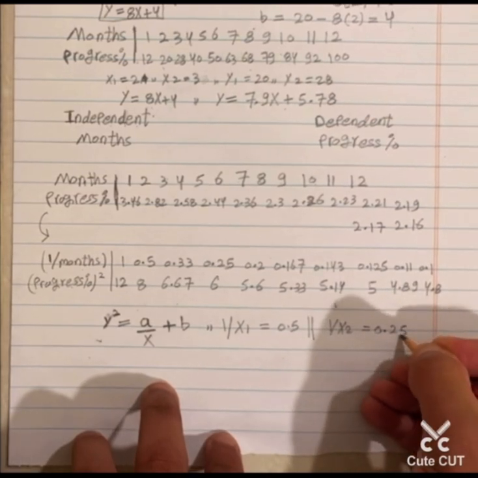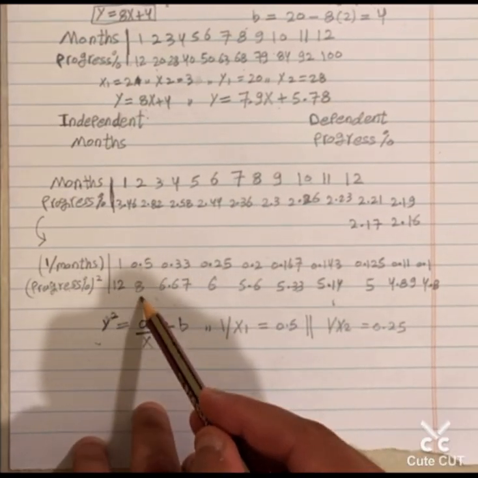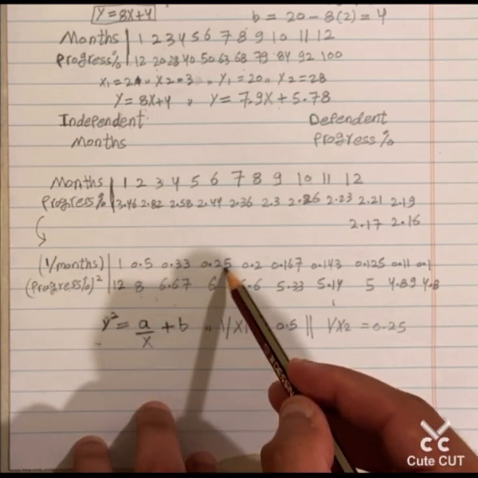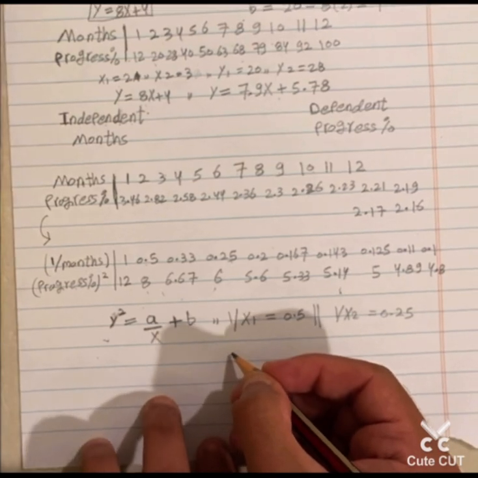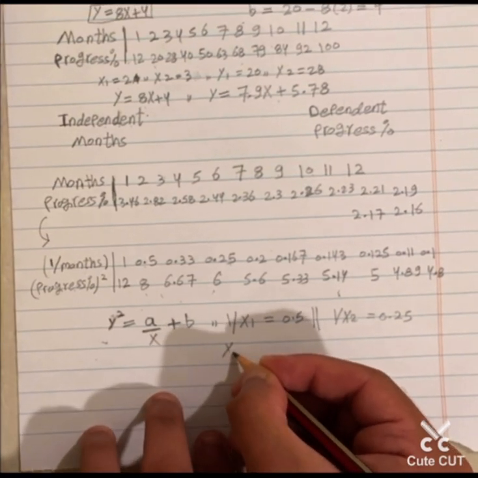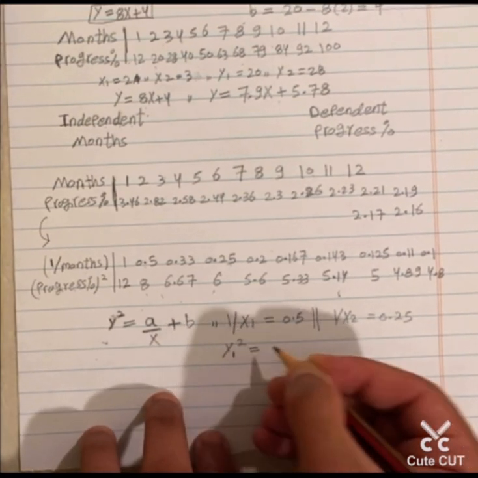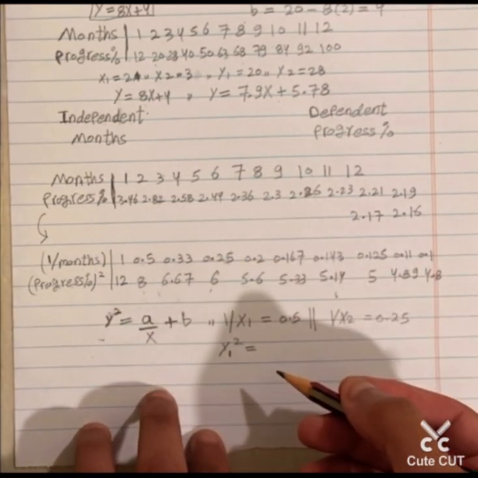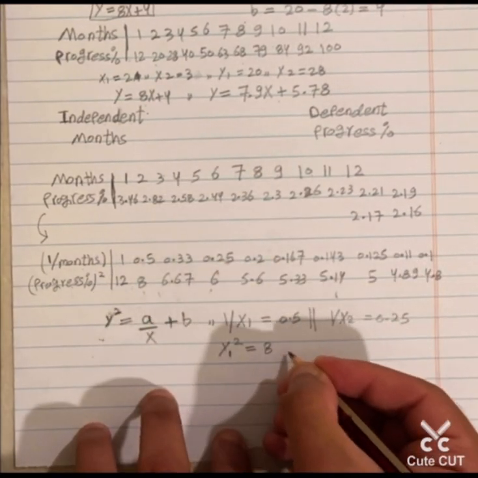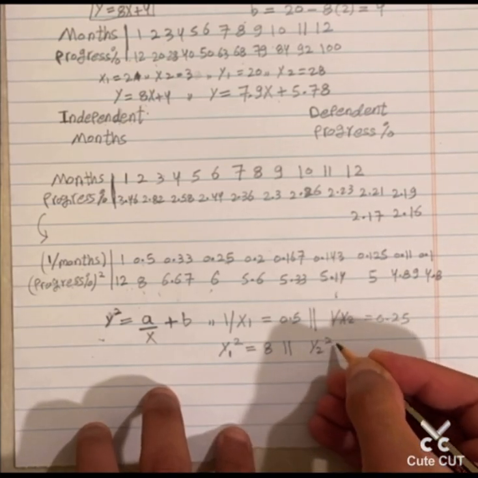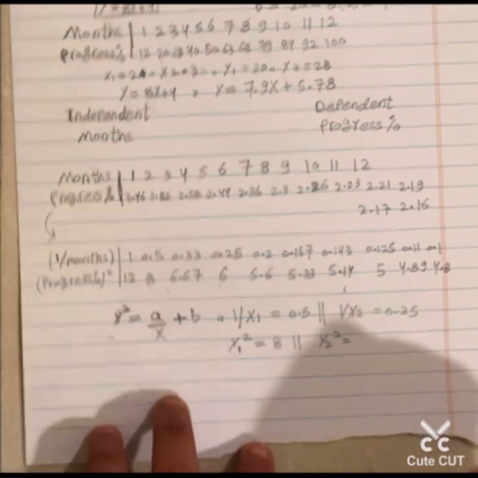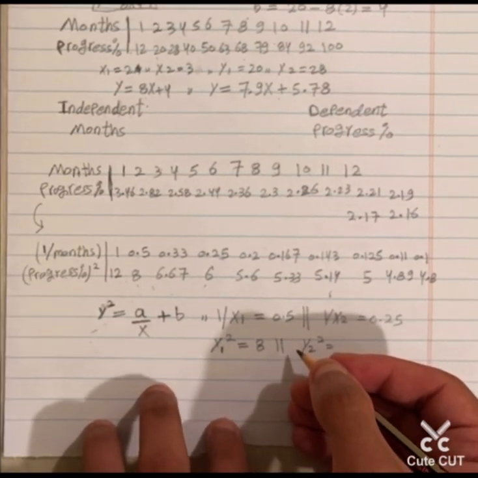For 0.5 we have a simple number, 8. For 0.25 we have a simple number, 6. So y1 squared equals 8, and y2 squared equals 6.